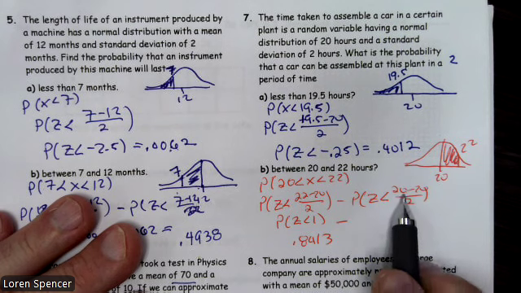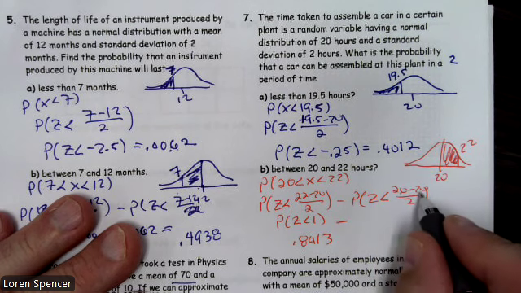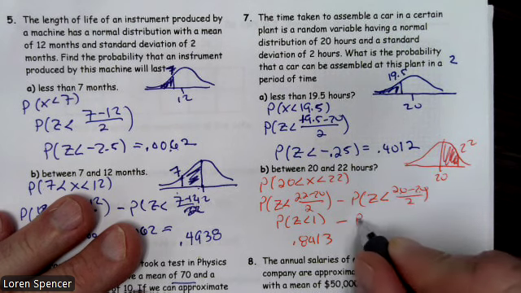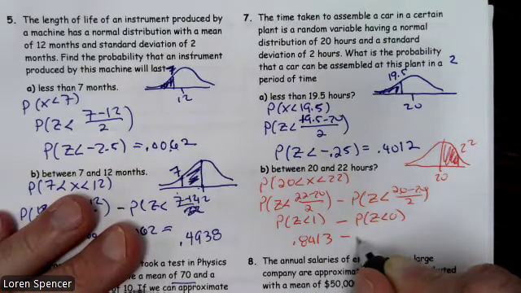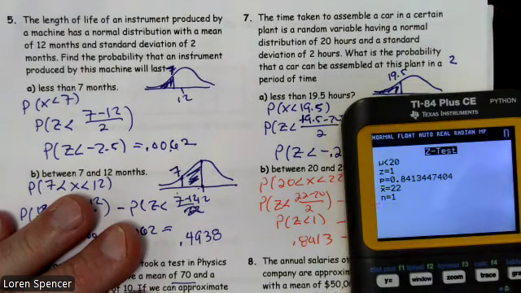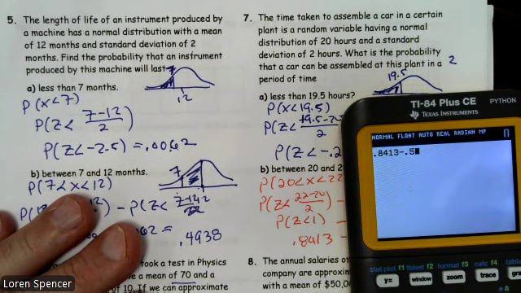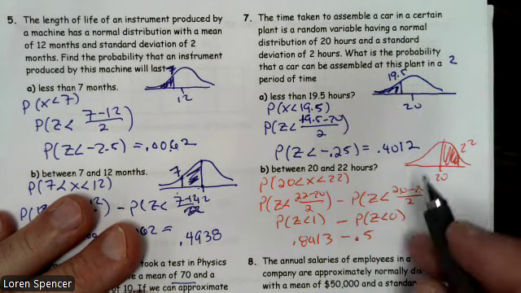Now, if I do this, it's going to get the probability that Z is 0 because 20 minus 20 is 0. Probability that Z is less than 0. Well, this is 0.5 because that's halfway. So 0.8413 minus 0.5 gives me 0.3413.